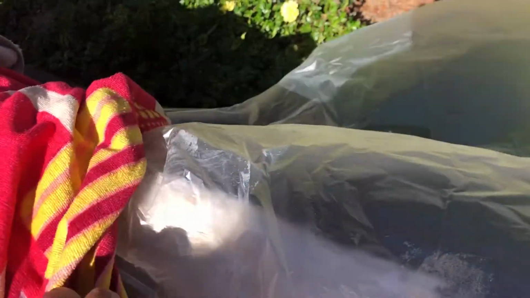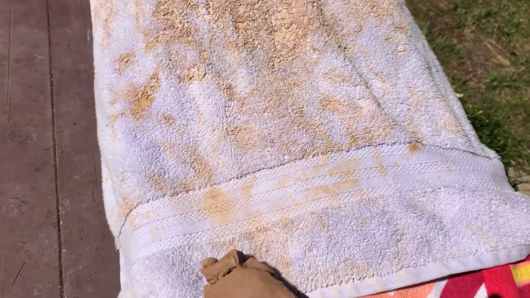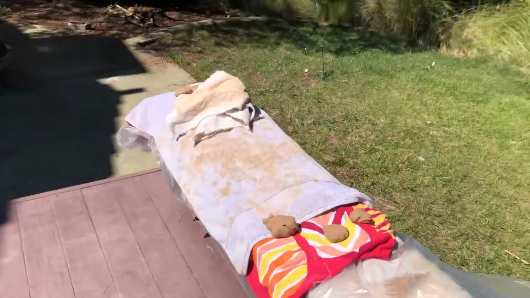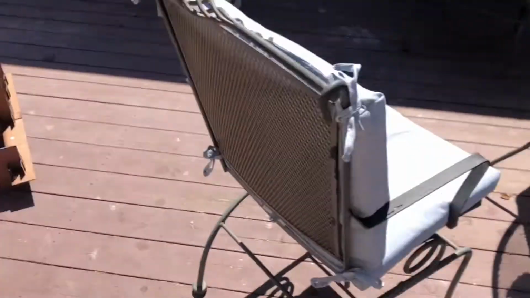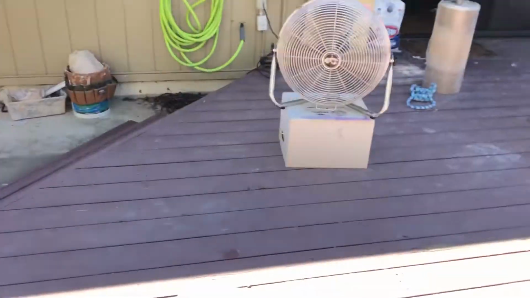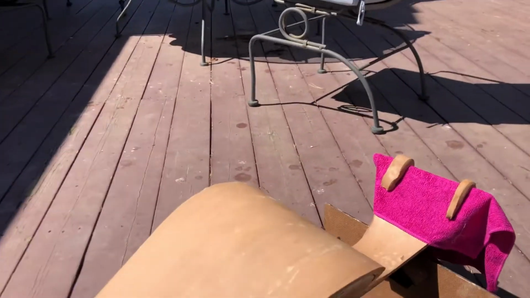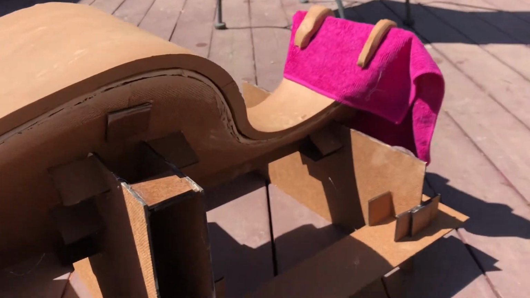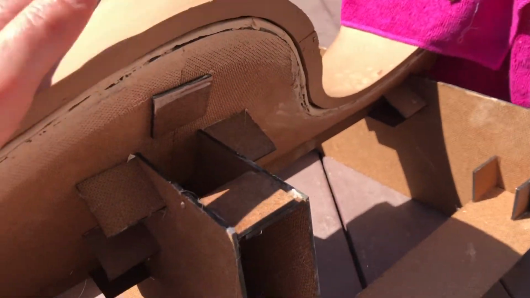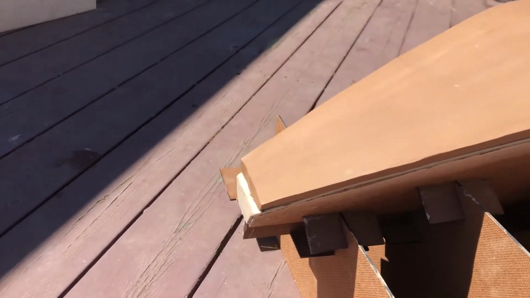I have a damp towel sitting over plastic with more towels to weight it down, and clumps of clay sitting over here. So basically I've got slabs ready to go over here. I have a slab that I have beveled to just the right shape over here. And I'm drying them out.